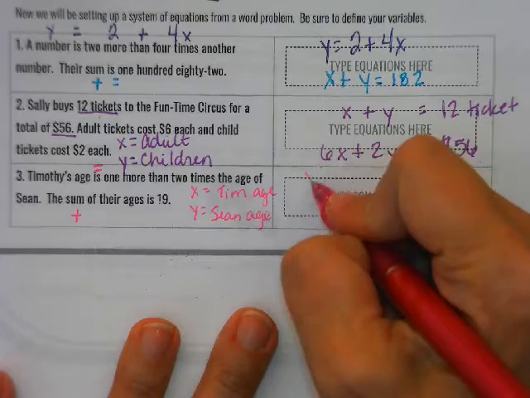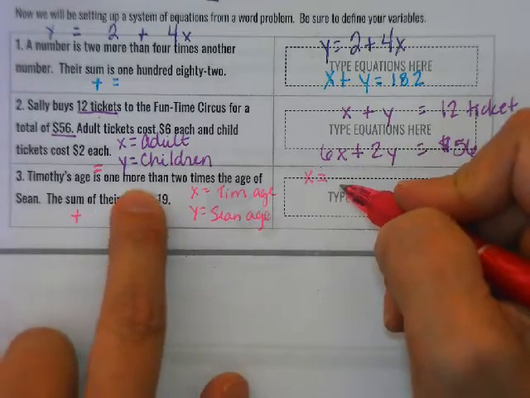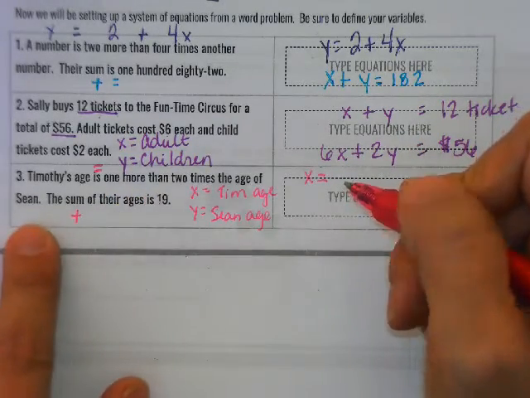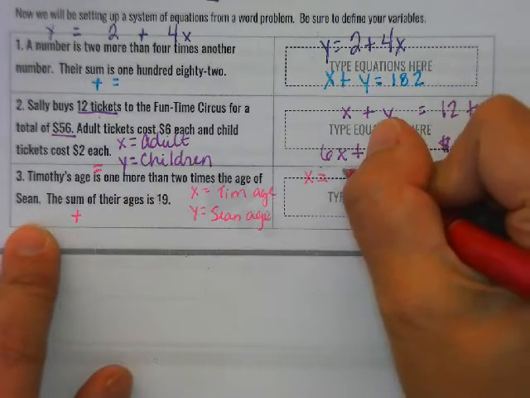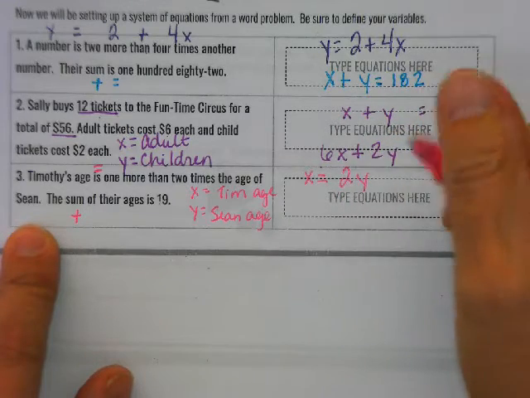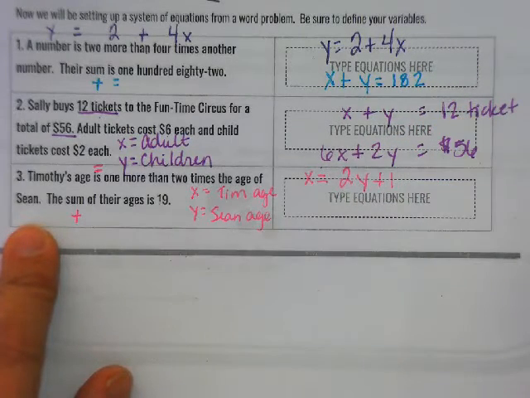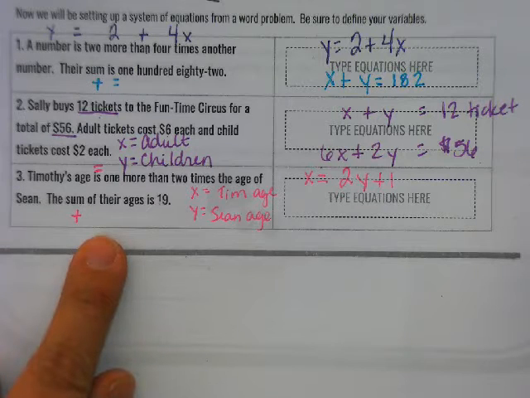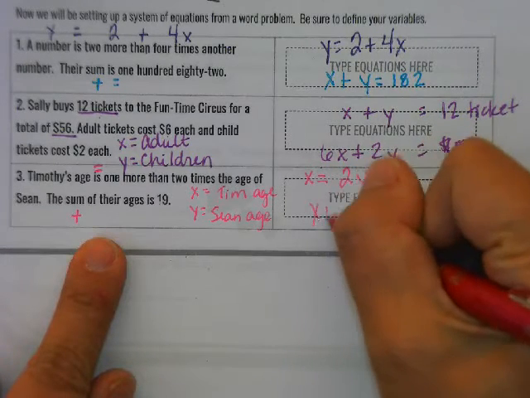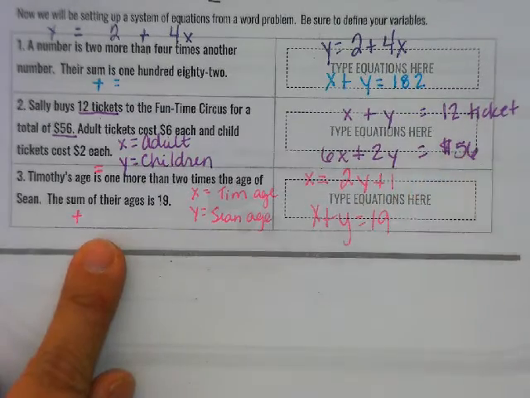So we have X equals what? How do we write 1 more than 2 times the age of Sean? 2Y plus 1. You could also write 1 plus 2Y, yes? The sum of their ages is 19. What does that look like? X plus Y equals 19.